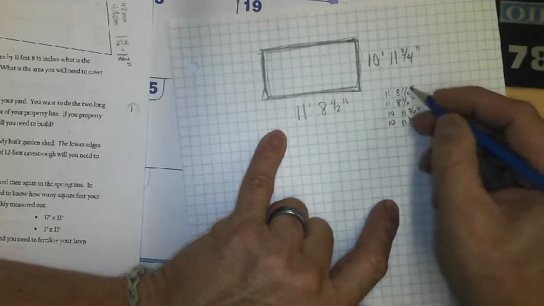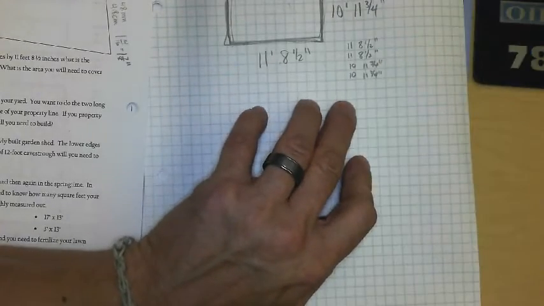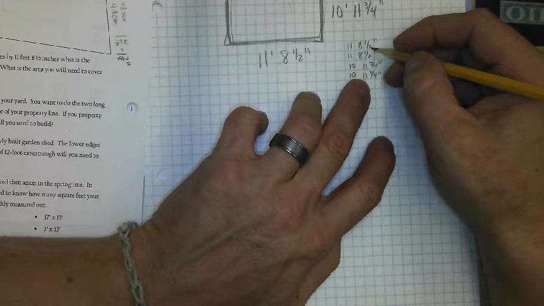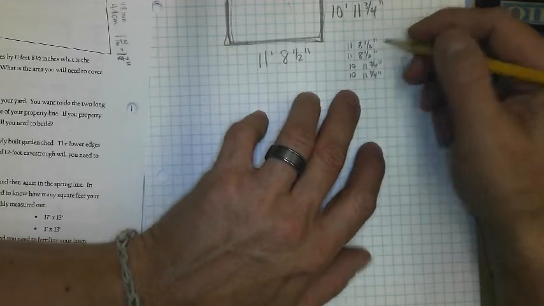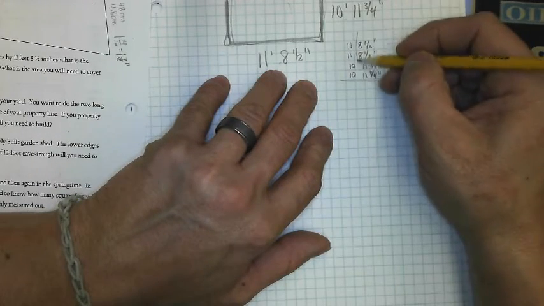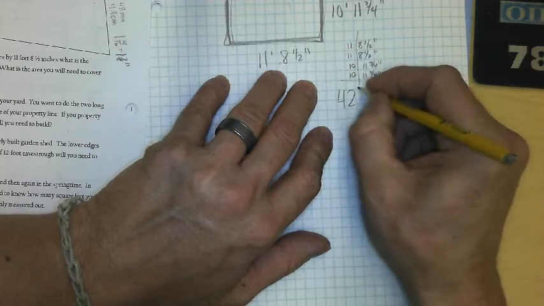Well, first of all, I gave you some pretty easy fractions to work with, so I think you can do most of this in your head. You can use a calculator, so there are calculators that will input fractions and spit out fractions. But let's do this a little bit different way. So let's add the feet, 11, 11, 10, 10. So you've got 42 feet there.